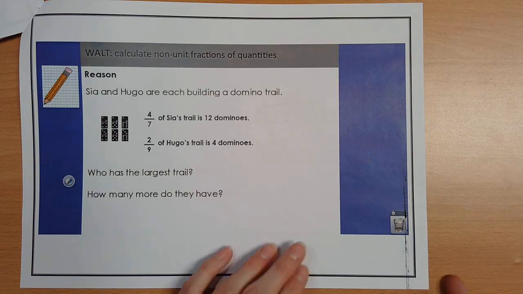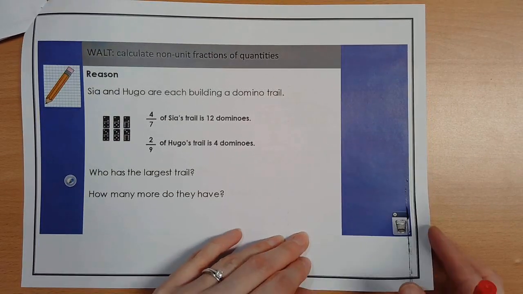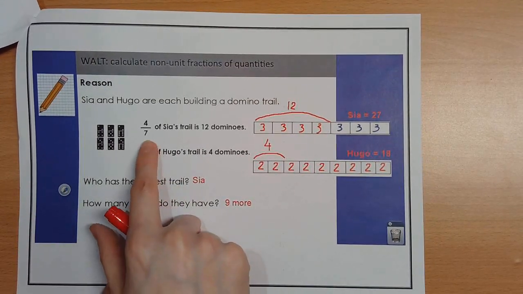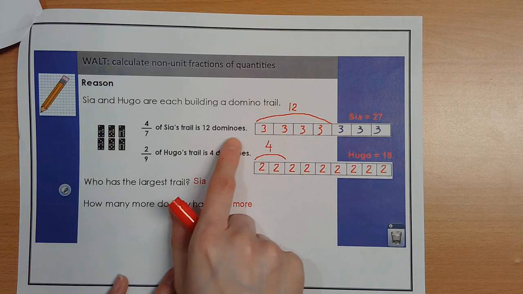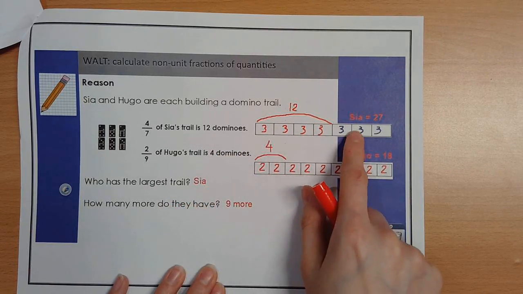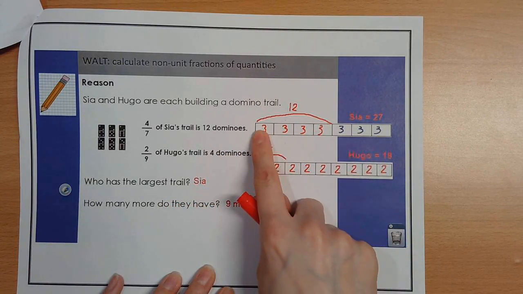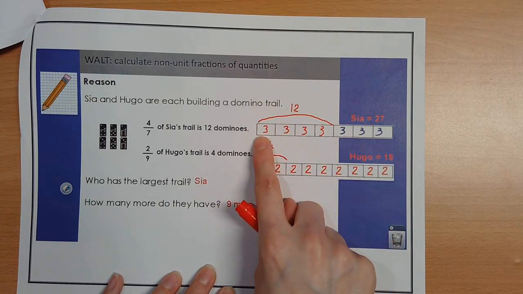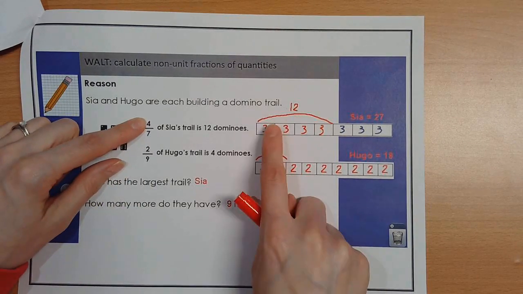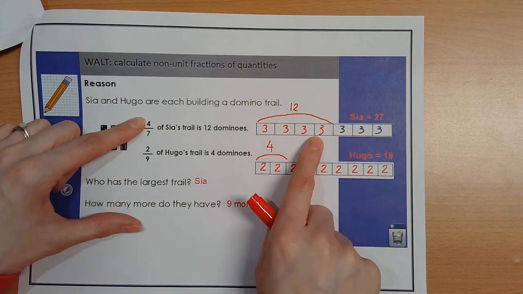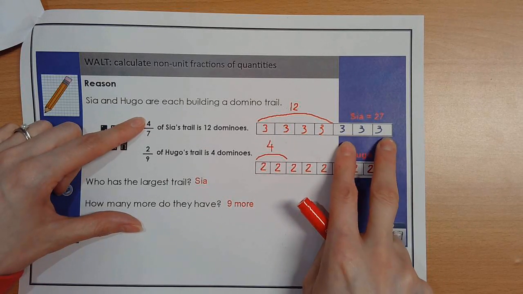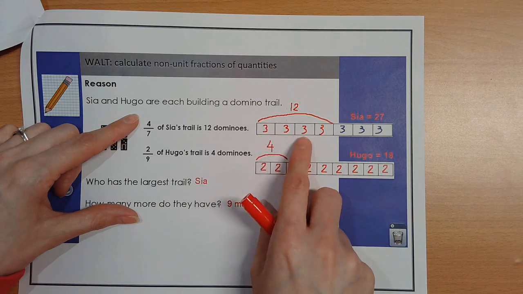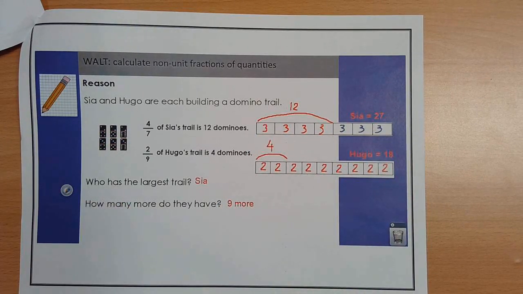Okay, hopefully you've managed to have a go at that. I'm going to show you my answer. Hopefully you've managed to draw a little representation to prove it as well. So 4/7 of Sia's trail is 12 dominoes. So we had 1, 2, 3, 4, 5, 6, 7 parts. 1, 2, 3, 4 of them was equal to 12, the red ones here. So 12 divided by 4 is 3. So that's why I've labelled each part 3. So I knew that the remaining 3 were also 3 there as well. So in total, she had 3, 6, 9, 12, 15, 18, okay, and so on.